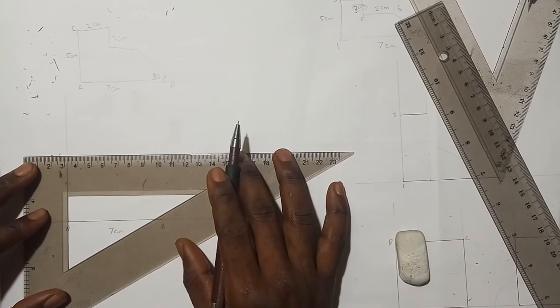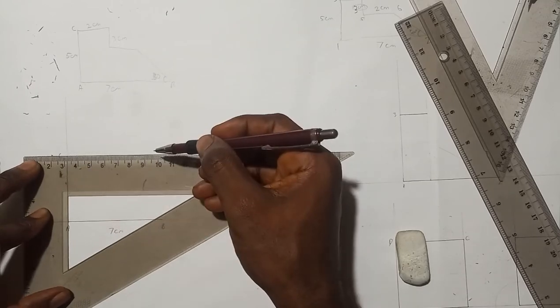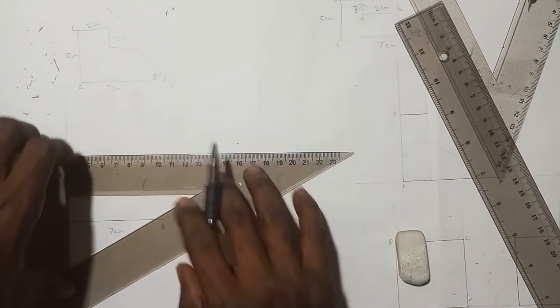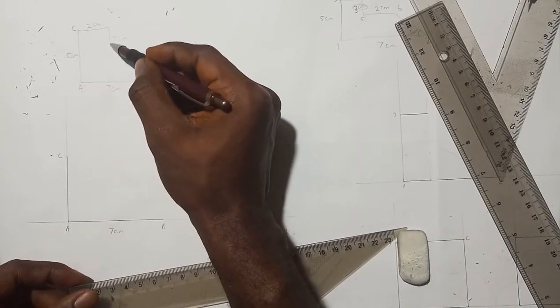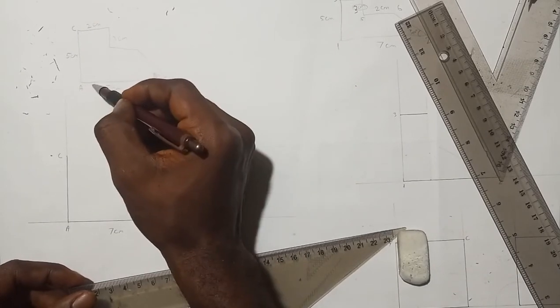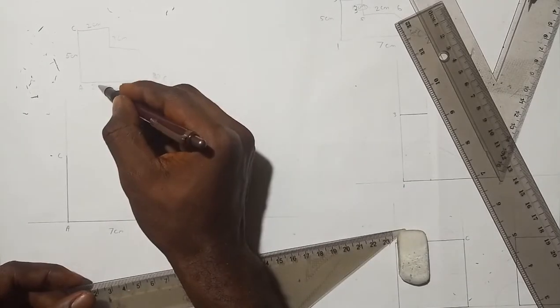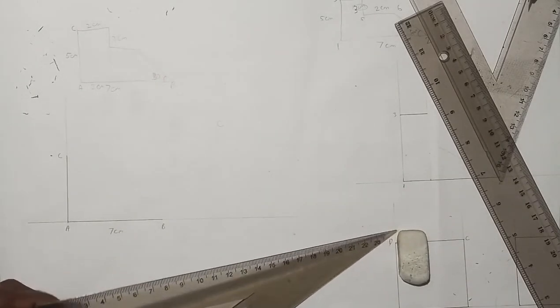So from this point, you can draw a fence line. But to be sure of what you are doing, if you trace this down, this should be 2 cm.